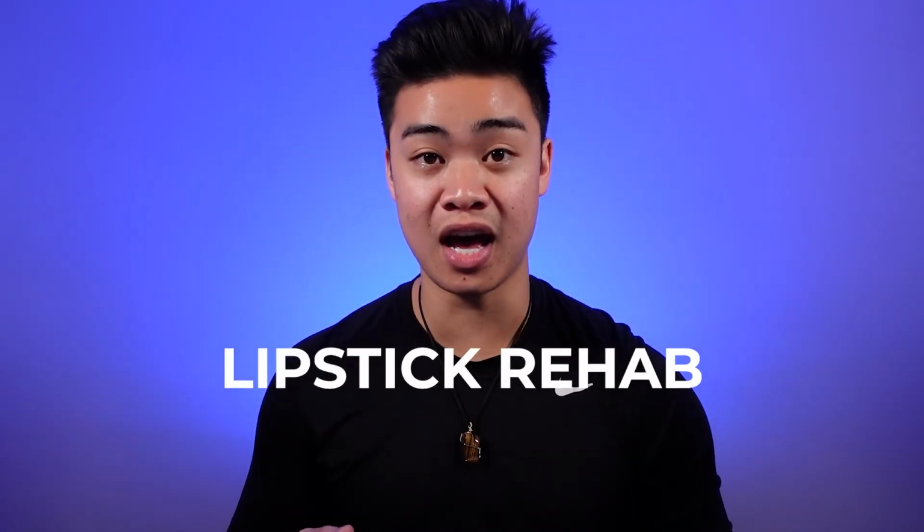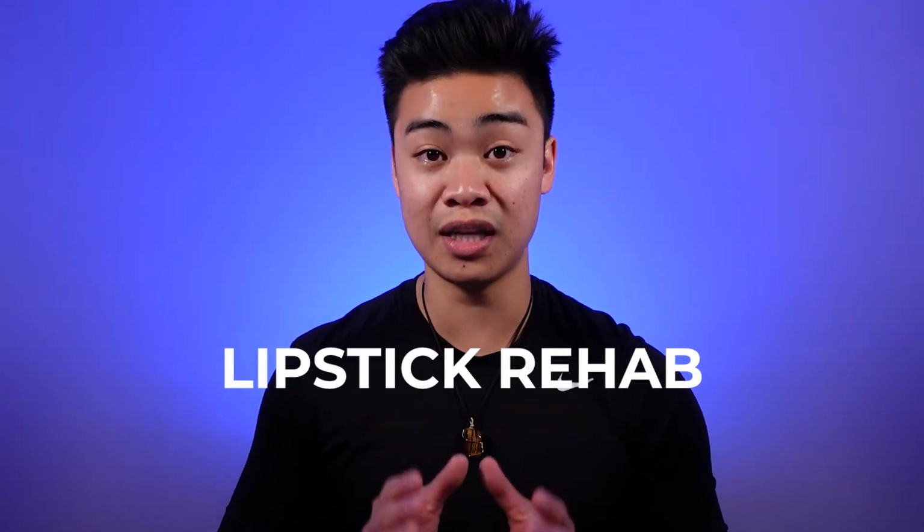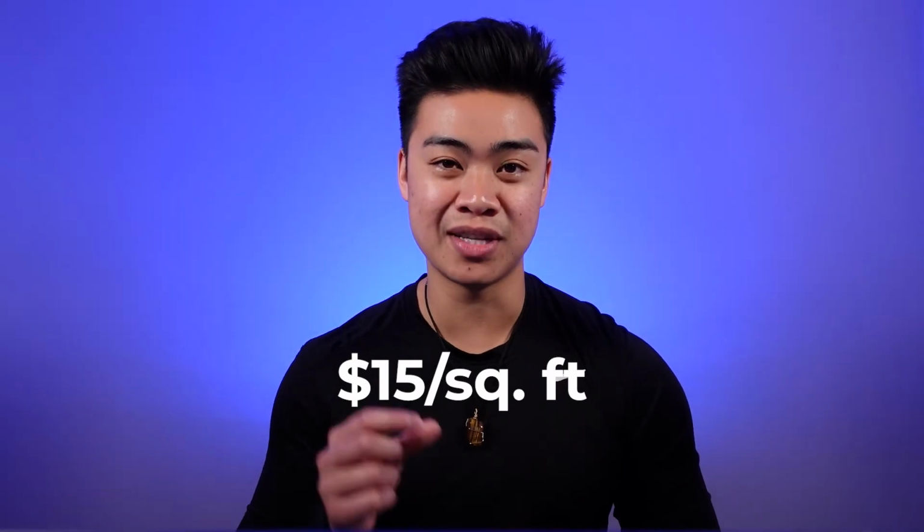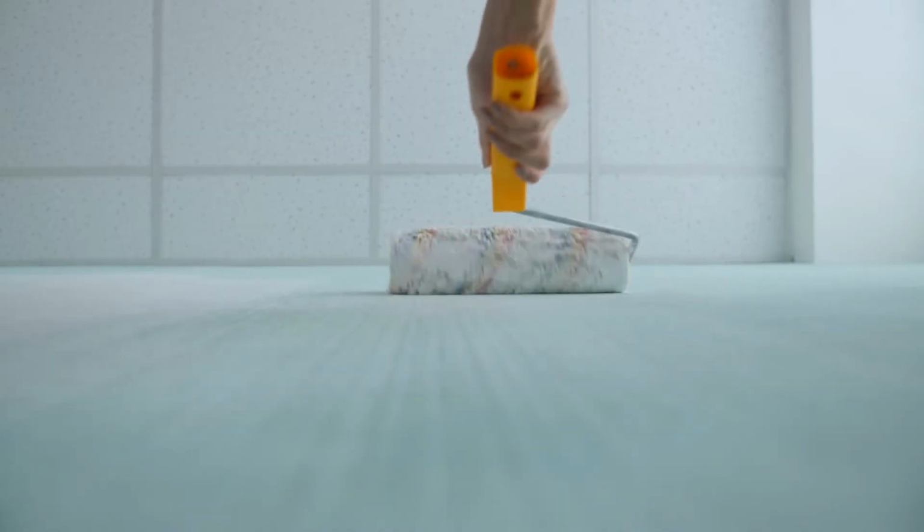The next tier of a rehab is the lipstick rehab. For the lipstick rehab, you're gonna be estimating $15 a square foot. This type of rehab is slightly more extensive than the cleanup rehab. The general idea for the lipstick rehab is to keep as many of the existing items in the home as possible and then just updating them or making them a little bit nicer. And these things can even be as simple as painting over the kitchen cabinets or even refinishing the wood floors.